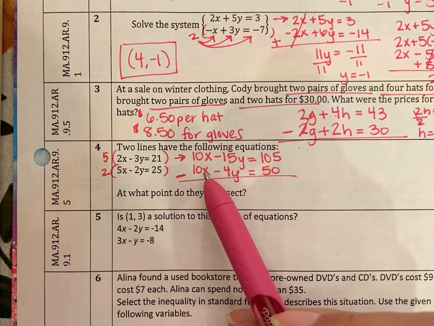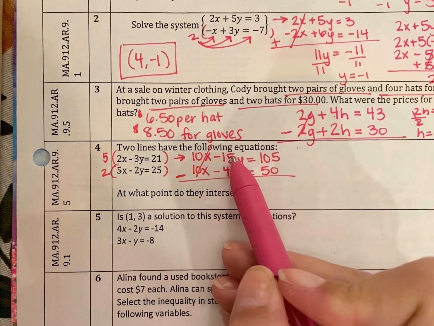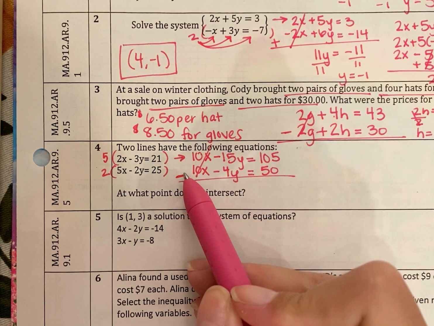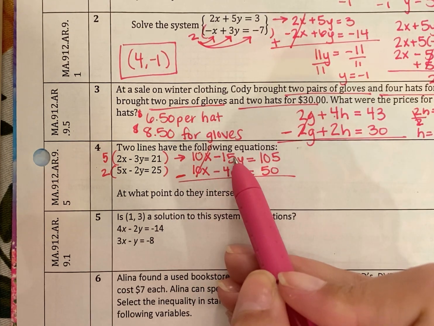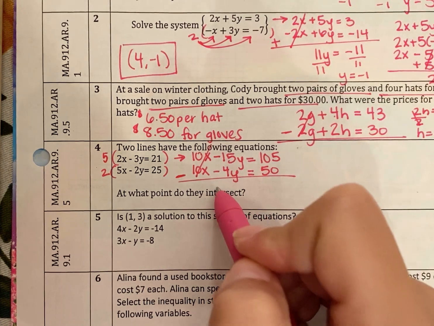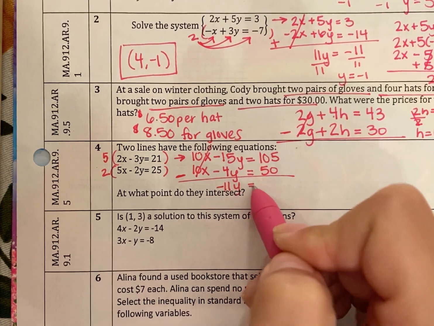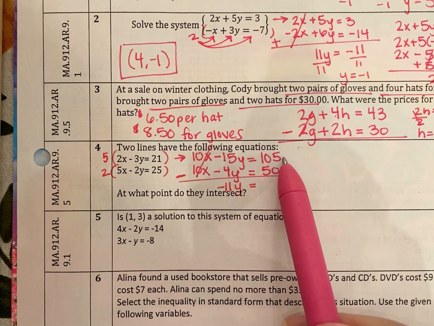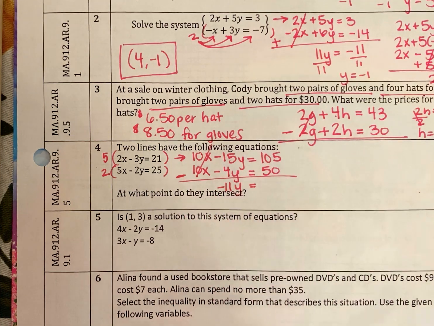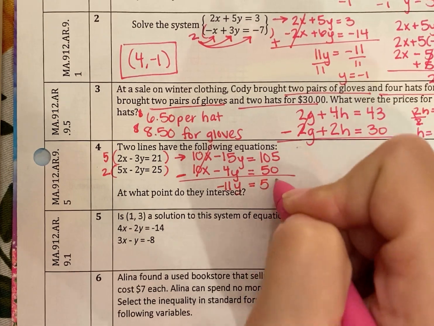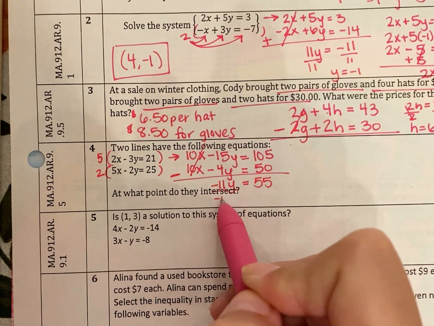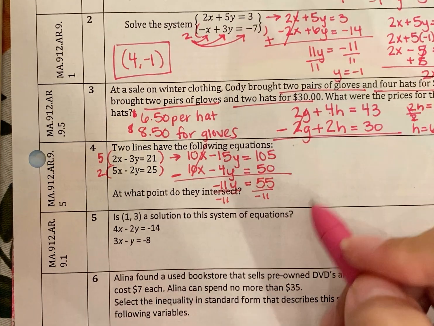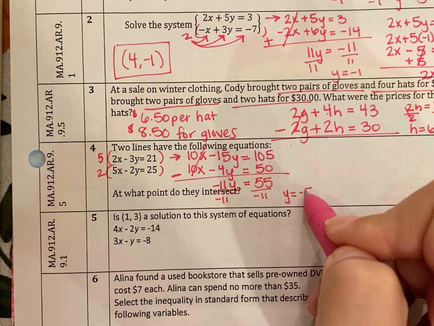10 minus 10 is 0. They cancel. Negative 15 minus negative 4. If you're minusing a negative, this really becomes a plus. So negative 15 plus 4 makes negative 11y. 105 minus 50 is 55. I have to isolate the y by dividing by negative 11. So y equals negative 5.